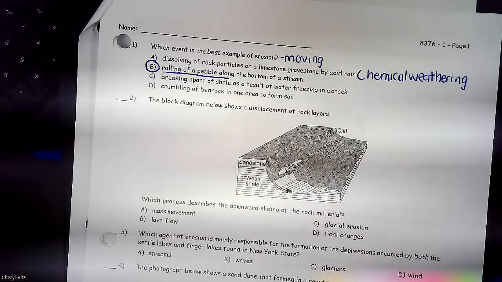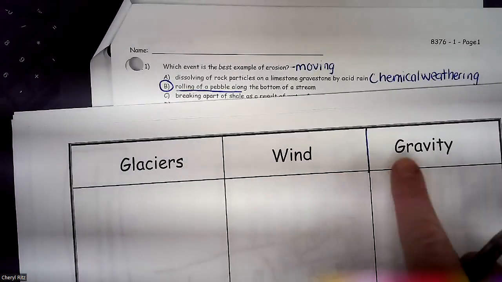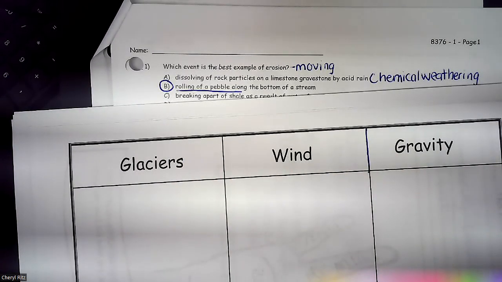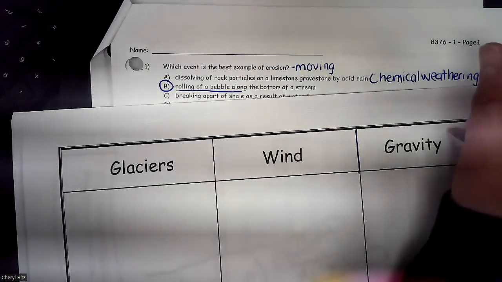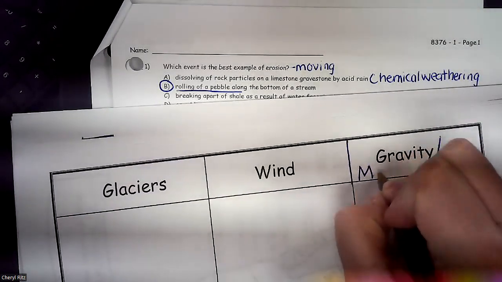Everybody grab your packets, open them up to page 8, please. On page 8, we took notes. We did big ideas for glaciers, wind, gravity. We drew some pictures for each. But one thing I think I forgot to do with you guys is tell you another name. You're shaking your head. Did I do this or did I not do this? I did? Okay, we'll see. Right here, gravity. If you don't already have this, I'd like you to write mass movement.